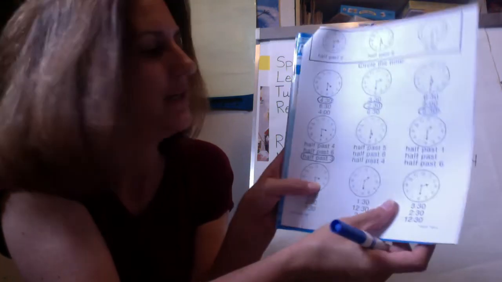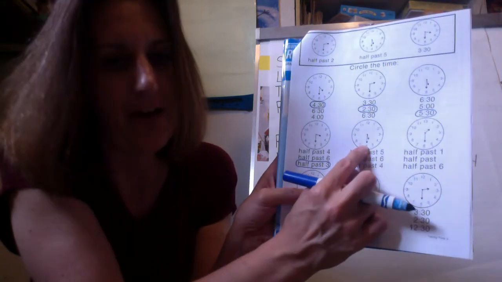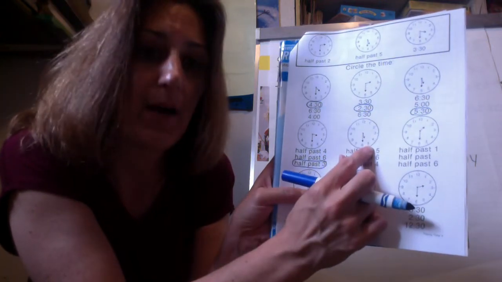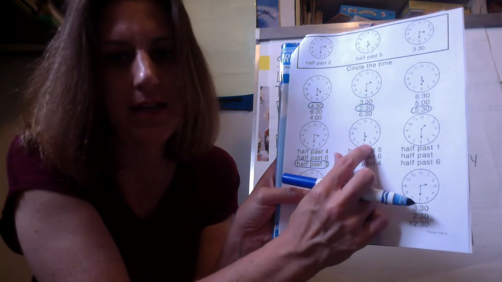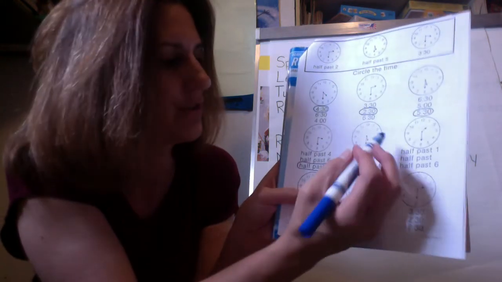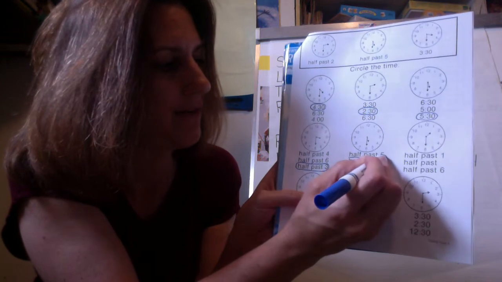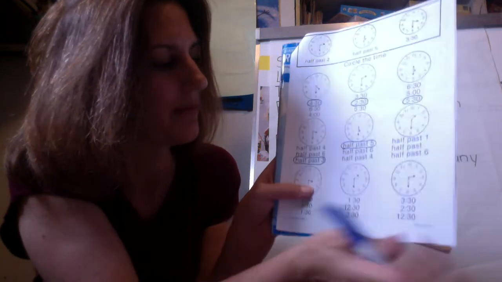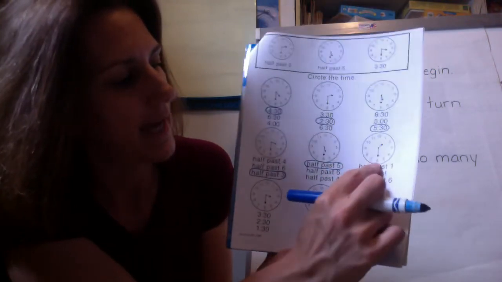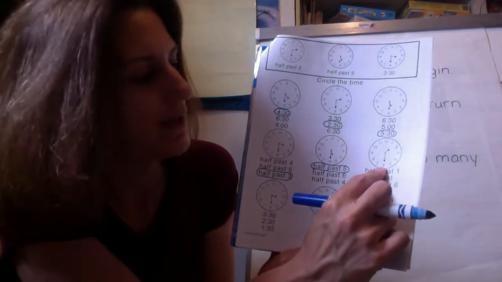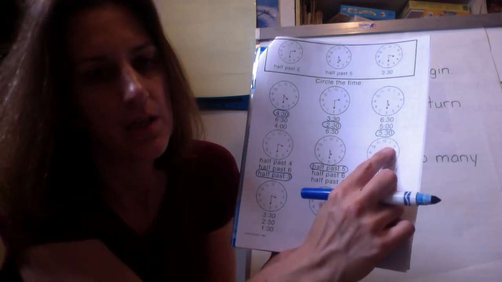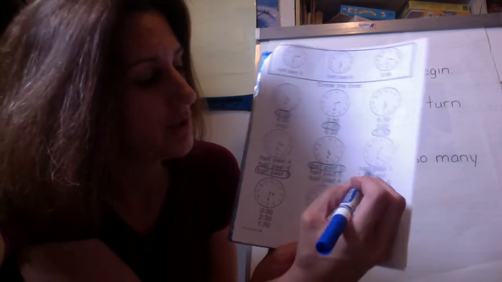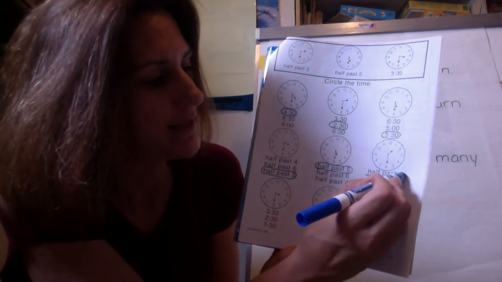Okay, this middle one, I can see that the minute hand is halfway around the clock or half past the hour. And which hour is that? If my hour hand is in between the 5 and the 6, then I know it's still in the 5 house. So it's going to be half past 5. Okay, this one says half past again. So I know it's halfway around my clock or half past the hour. And what hour is that? Well, I look at my hour hand, it's in between the 1 and the 2. So it's still in the 1 house. So it's going to say half past 1.